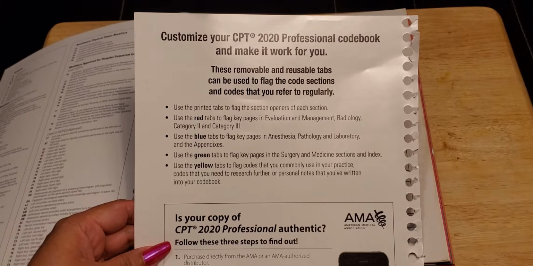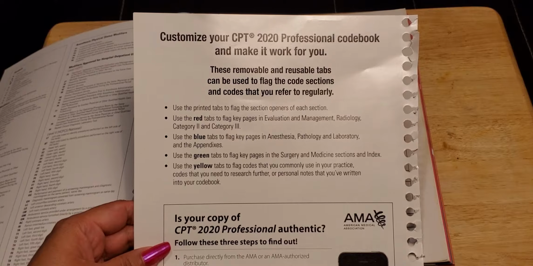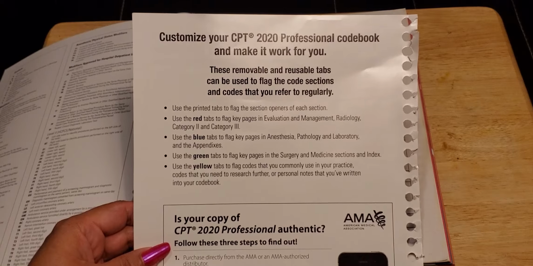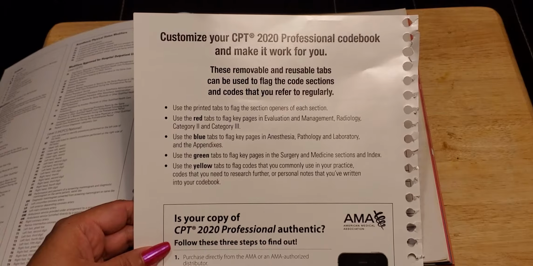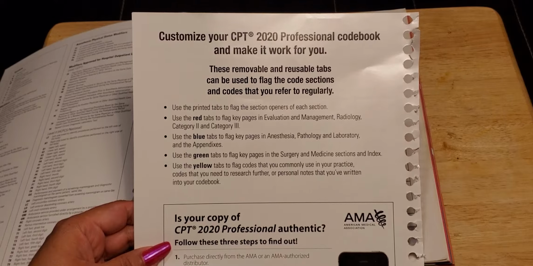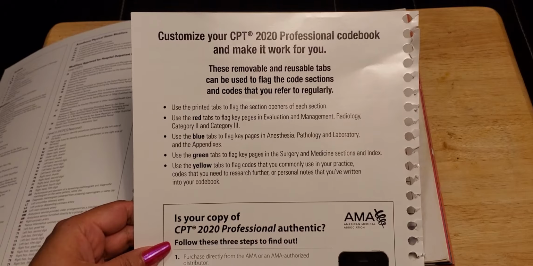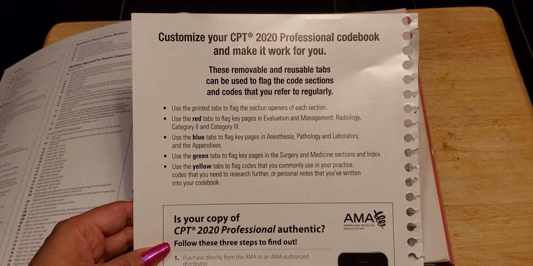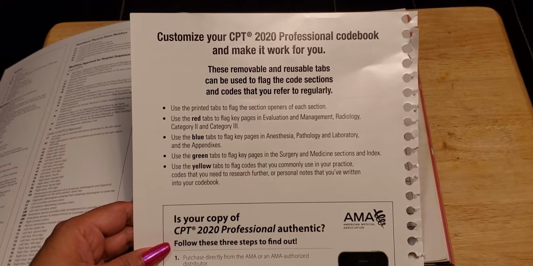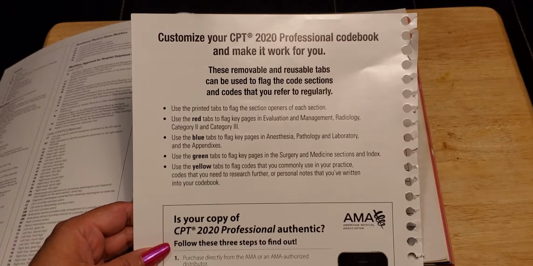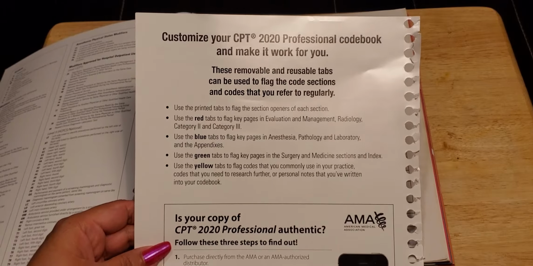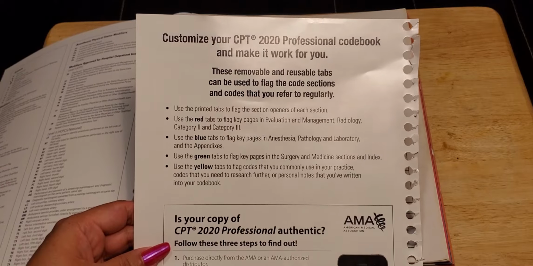Use the red tabs to flag key pages in the evaluation and management, radiology, category 2 and 3. Use the blue tabs to flag key pages in anesthesia, pathology, and laboratory, and the appendixes. Use the green tabs to flag key pages in surgery, medicine sections, and the index. And then finally, use the yellow tabs to flag codes that you commonly use in your practice, codes that you need to research further, or personal notes that you have taken into your code book.